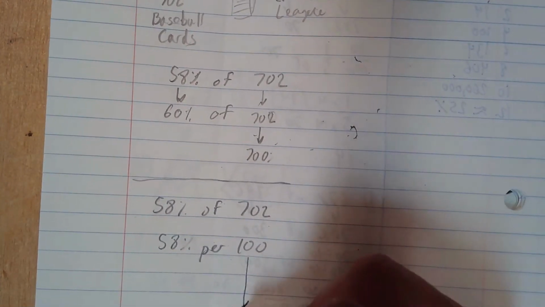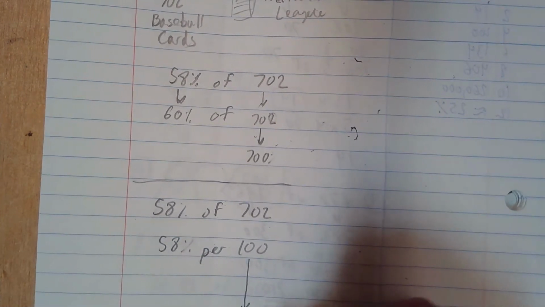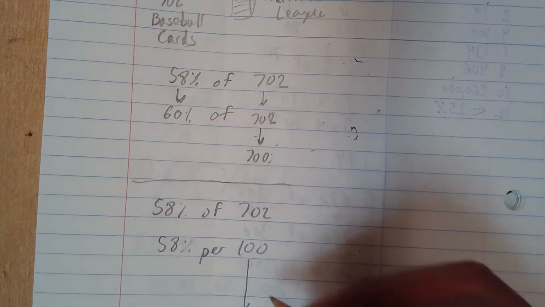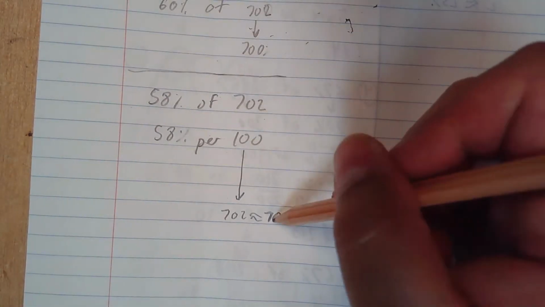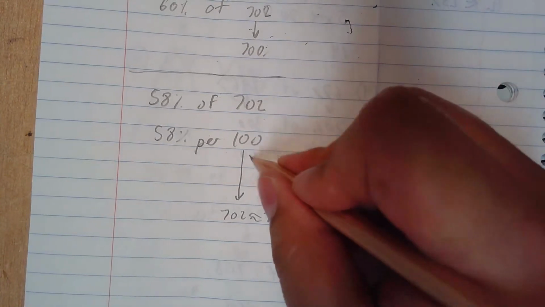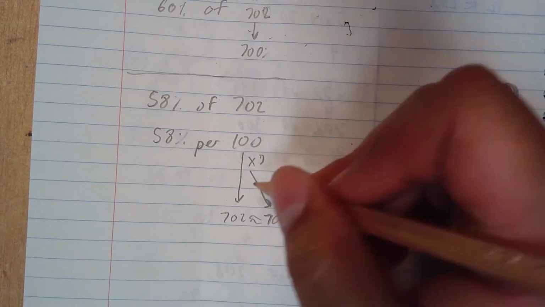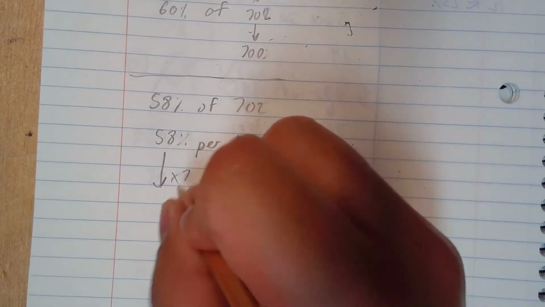We have 702 cards, which is pretty close to 700, so I'll leave it at 700. It's a compatible number. I can work with that. It's compatible with what number, though? What are we talking about? I can see that this works easily with that. I can multiply this by 7 to get this easily. Now, if I'm going to do that, then I have to do the same thing here. 58 times 7, what is that?